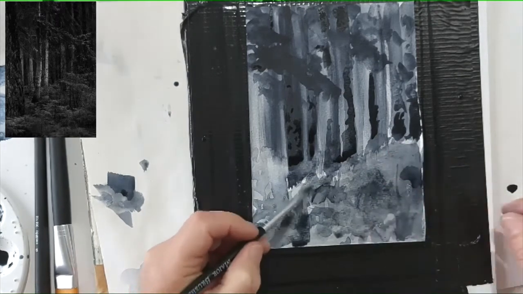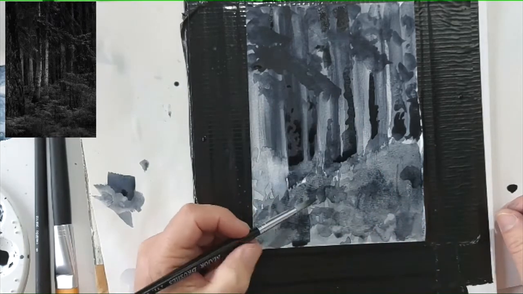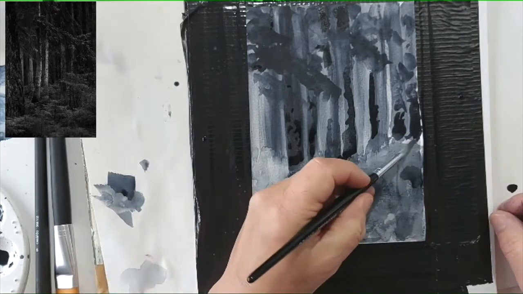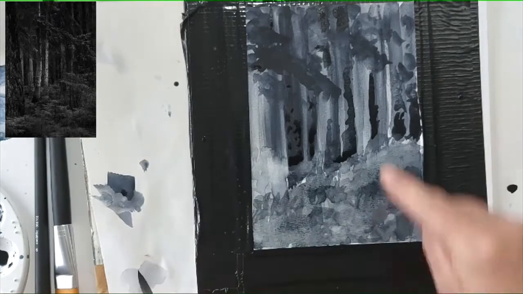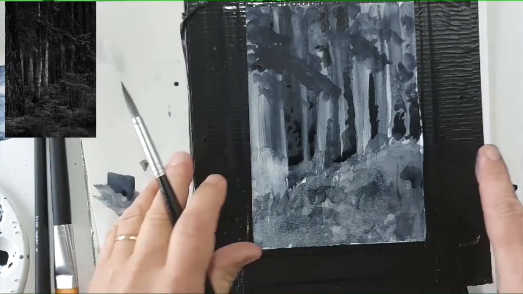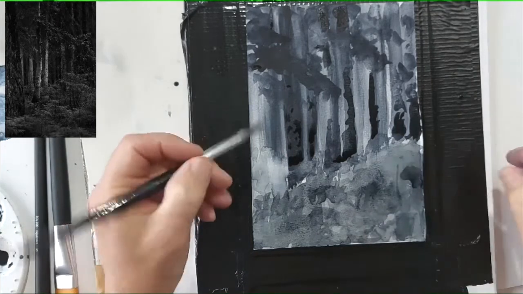There is a difference, but not as much. This is lighter than that, but not by as much as it might have seemed to me when I first started this exercise. So I'm just washing that over, and that whole block now you can see relates differently. And immediately the murkiness of the trees, the place is a wee bit better.